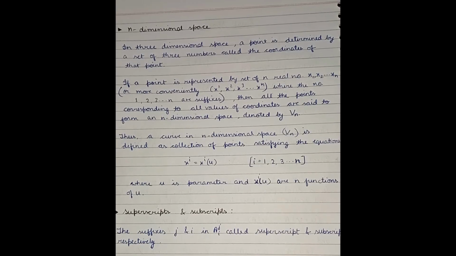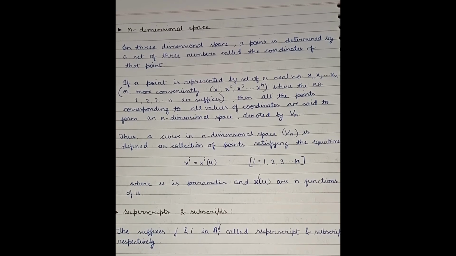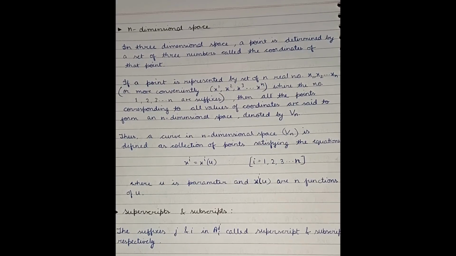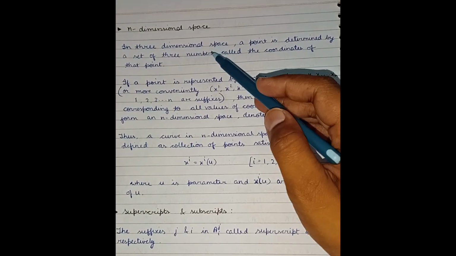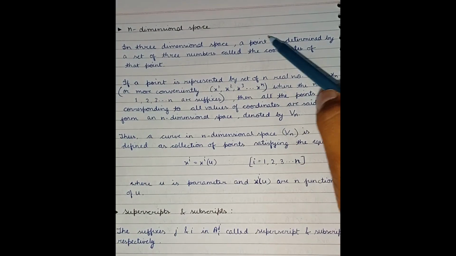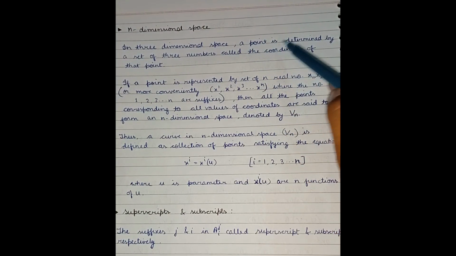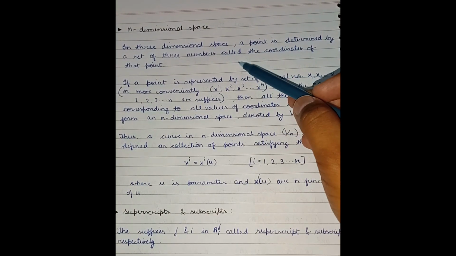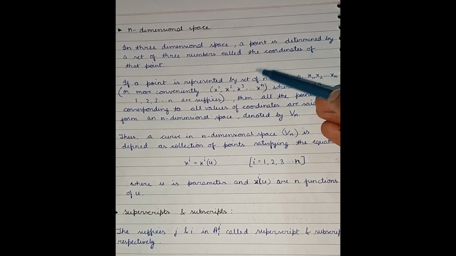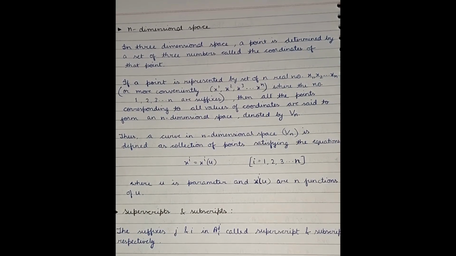Now we move ahead towards contravariant and covariant vectors. To understand this topic, we must know first what is n-dimensional space. In 3-dimensional space, that is 3D space, a point is determined by a set of 3 numbers called the coordinates of that point, that is x, y, z.